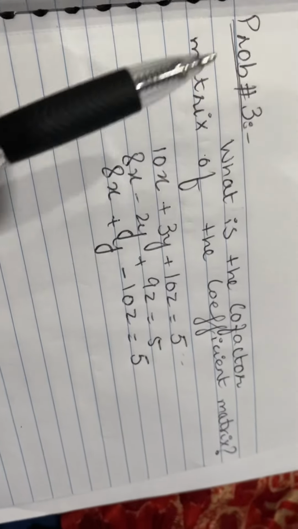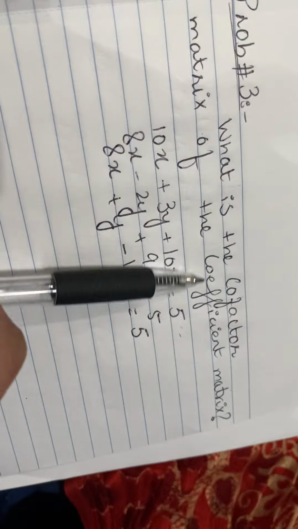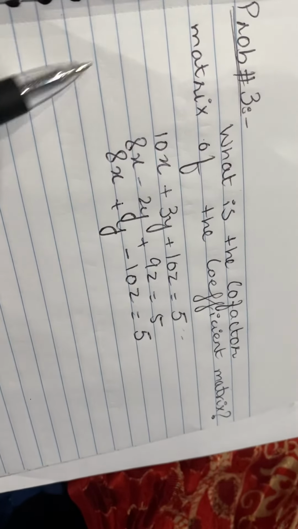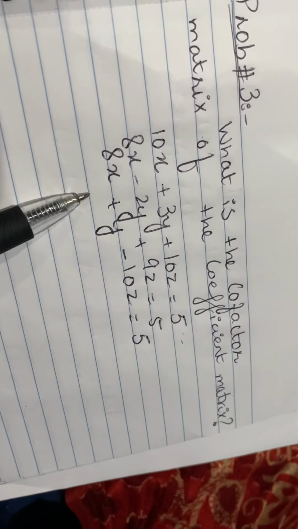So today we are going to solve problem number 3. That is, what is the cofactor matrix of the coefficient matrix? This is the equation and we have to find out the cofactor matrix. Let's solve it out.